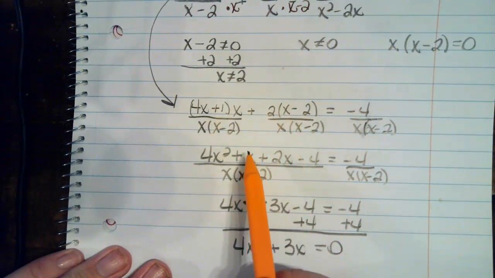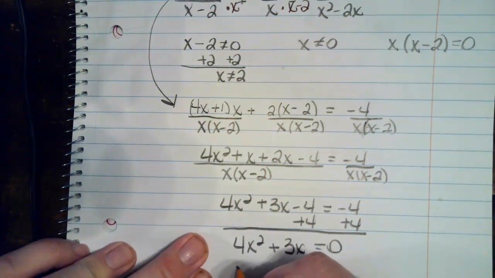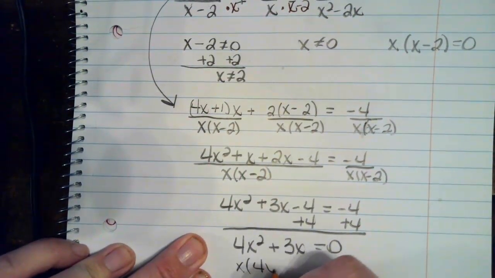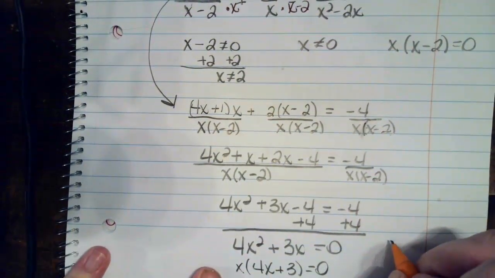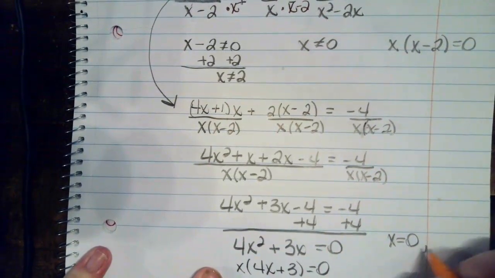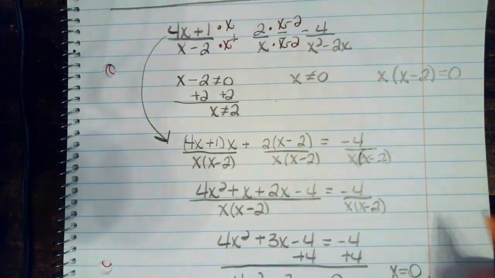So I've got my common denominator. So looking at this now, I can factor out an x. And that gives me x times (4x plus 3) equals 0. So either x can be 0 or 4x plus 3 can be 0.